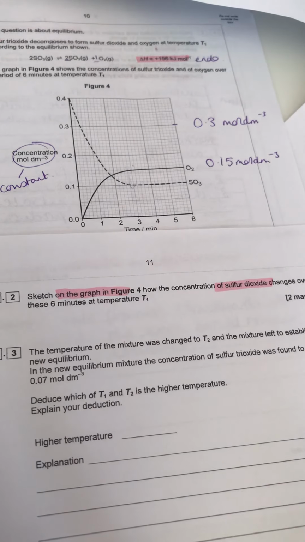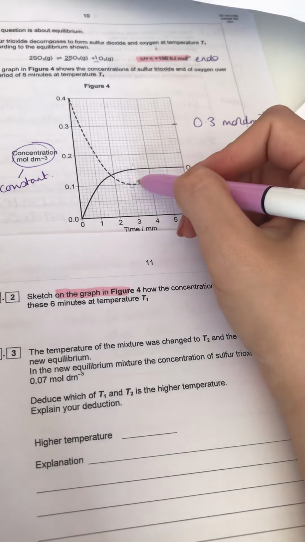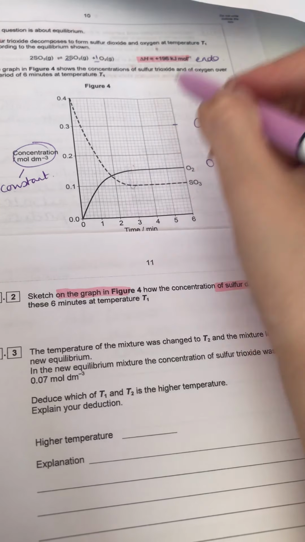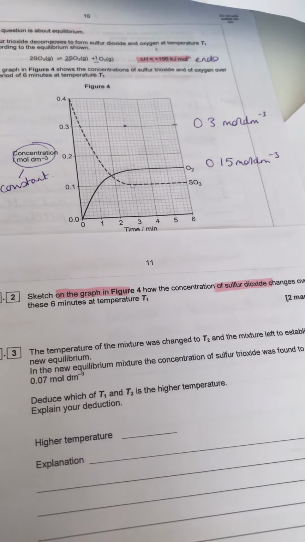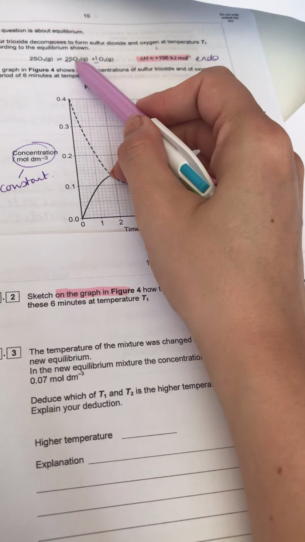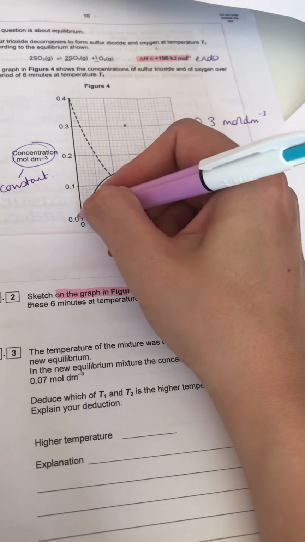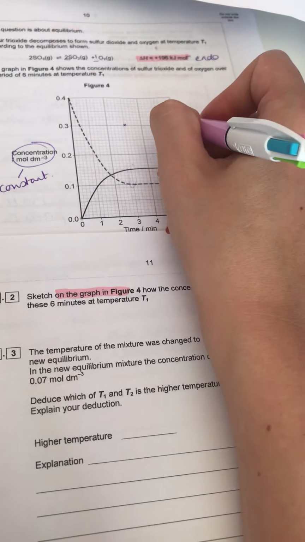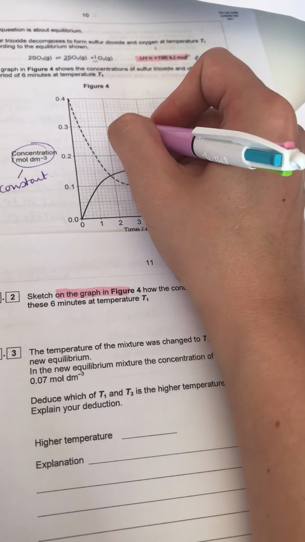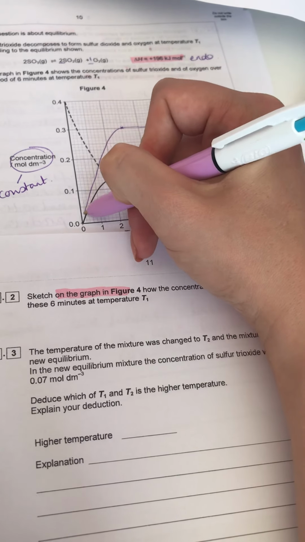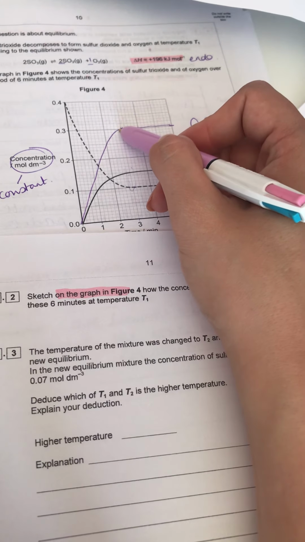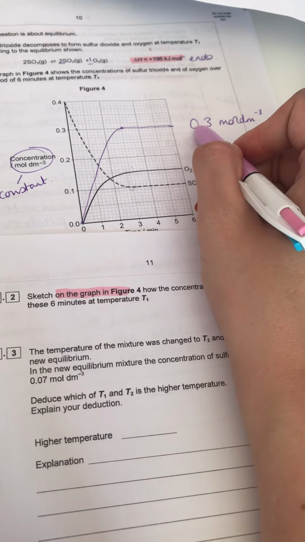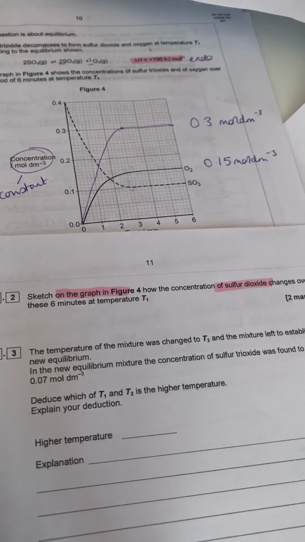Now, again, because it's at equilibrium, the concentrations would appear constant at around 3 minutes. I'm just going to make a point on my graph there where that would be. Now, we know that sulfur dioxide is a product, so the starting concentration is going to be 0. So I'm going to very carefully draw a smooth line that runs through the origin, plateaus at 3 minutes and ends at 0.3 moles per decimeter cubed.